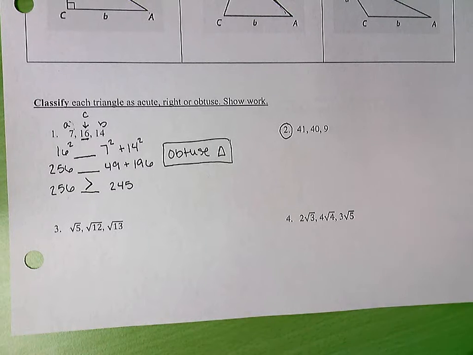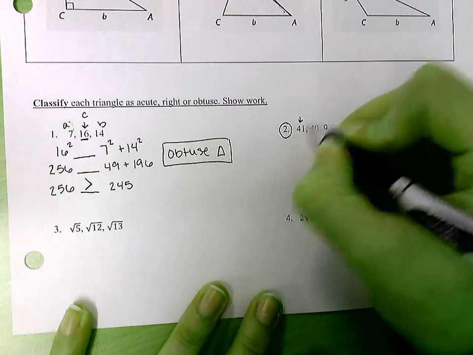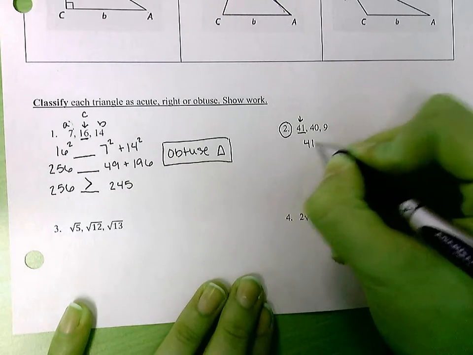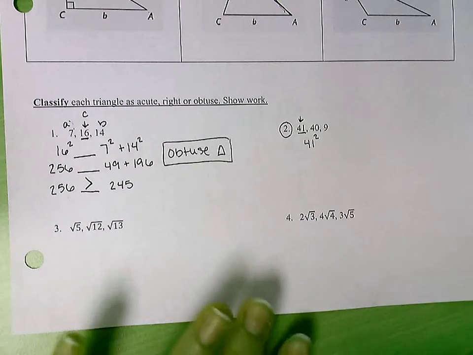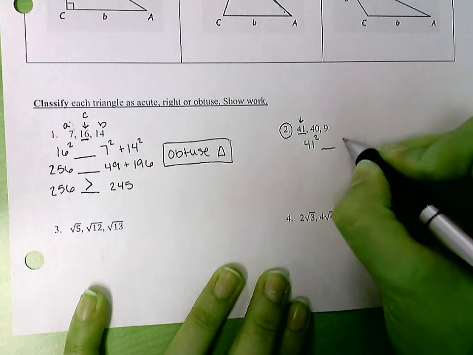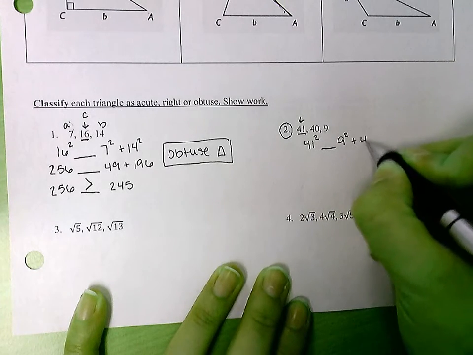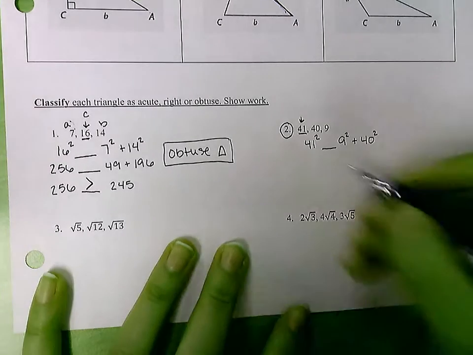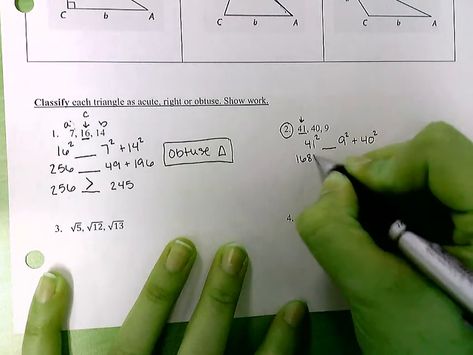All right, so I'm going to go over number 2 here. Your longest side is 41, so 41 will go on that left-hand side. So 41 squared compared to 9 squared plus 40 squared. 41 squared is 1,681.